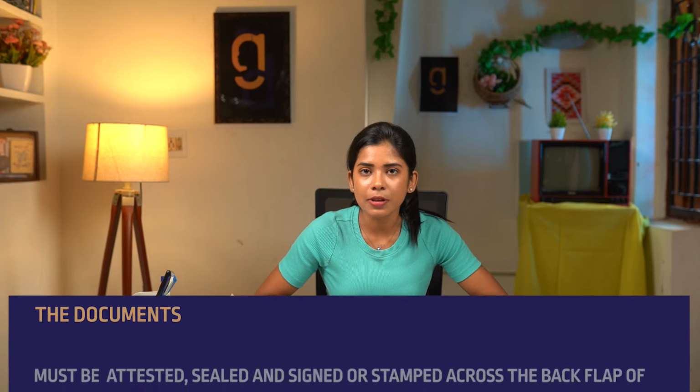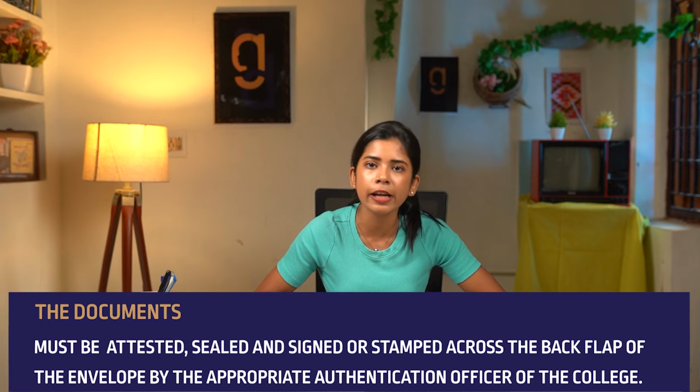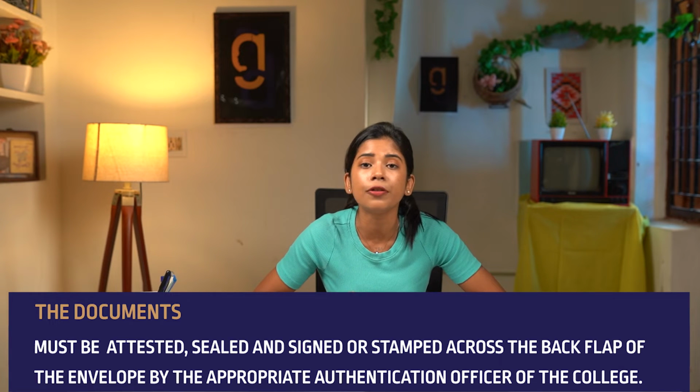If your master's degree does not fall into the categories above, you have to submit your bachelor's degree documents as well. The documents must be attested, sealed and signed or stamped across the back flap of the envelope by the appropriate authentication officer of the college. If the envelope is opened or the stamp or the signature is missing across the back flap, WES will reject it right away. The college registrar should also sign the academic records request form, which you have to put in the same sealed envelope as your documents.